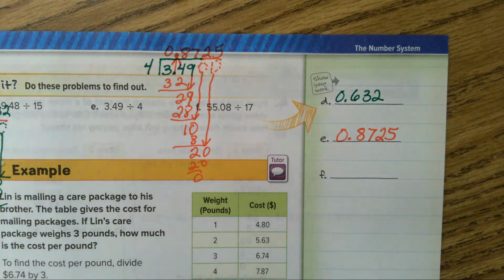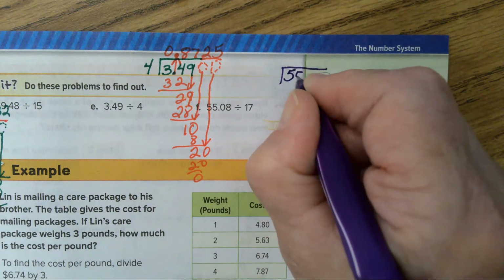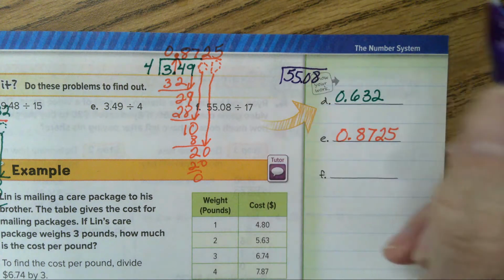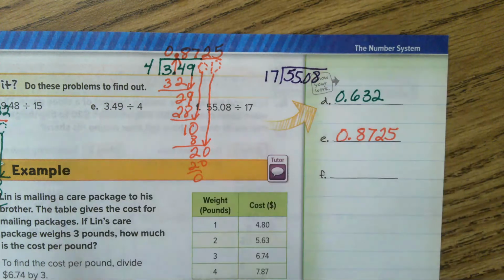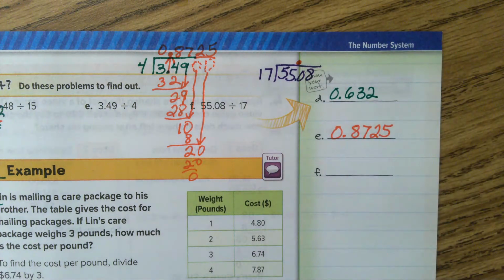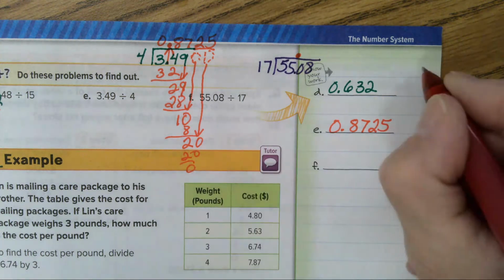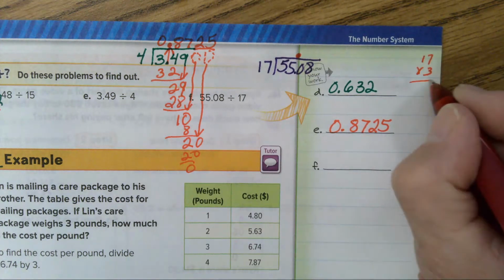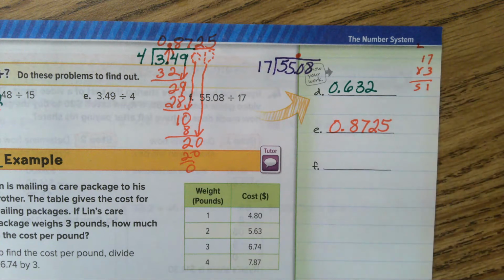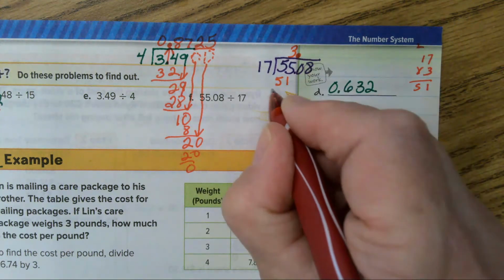All right, letter F. I'm going to fit that one in right here. That's 55 and 8 hundredths divided by 17. Okay. Put your decimal point straight up. How many 17s do you think will go into a 55? 4, I think, is too big. Let's try 3. 17 times 3, yeah, 51. So the 3 goes above the second 5, 51 goes under the 55.